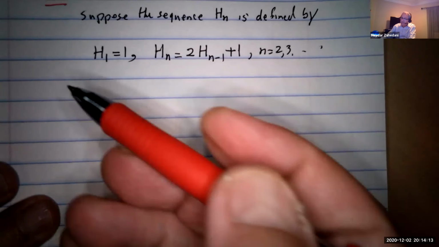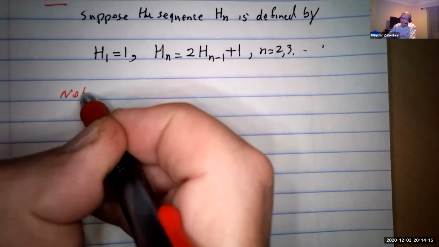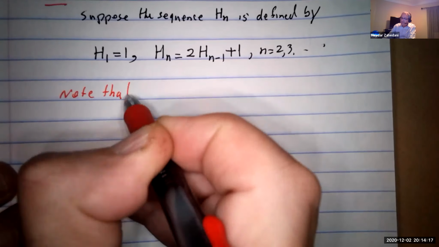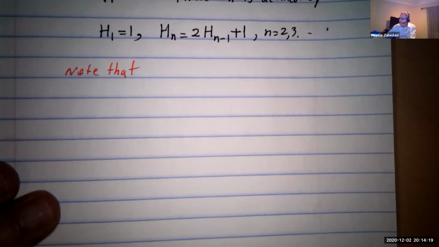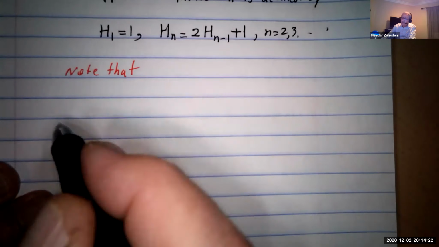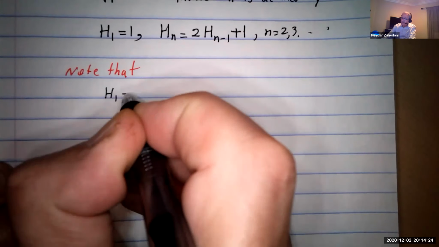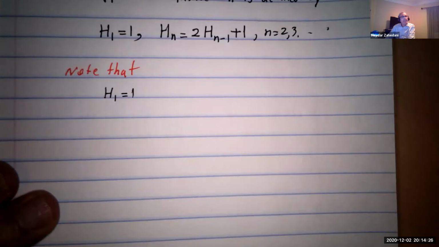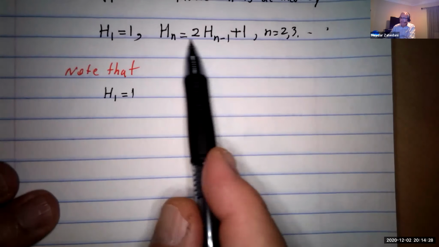So what is interesting about this one, if you check the first 5 terms, what's going to be the 5 terms? H_1 is equal to 1. So what's going to be H_2? Look at this one.